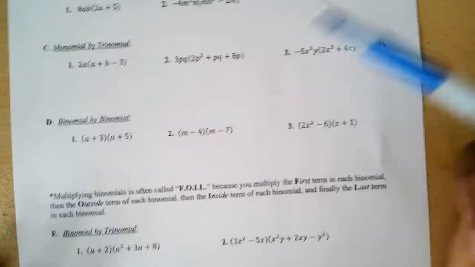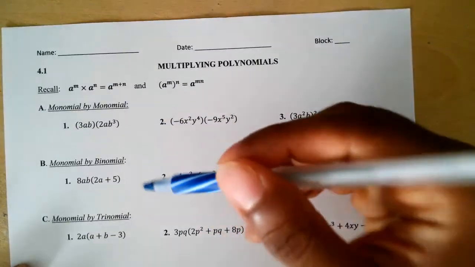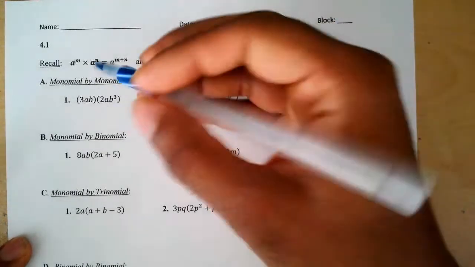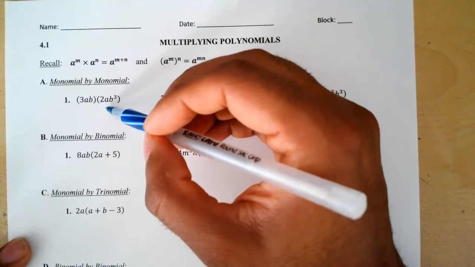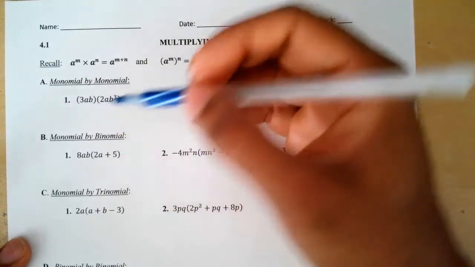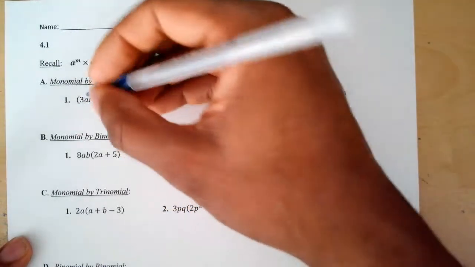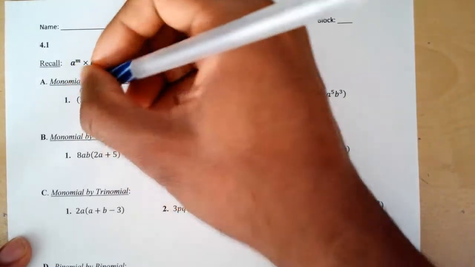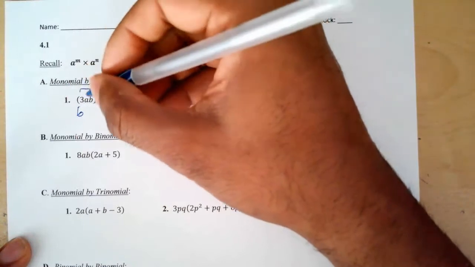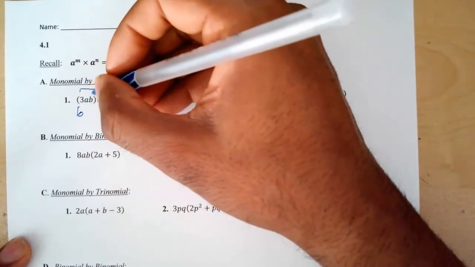Okay. So remember from a previous lesson, a monomial is something with one term. So monomial, monomial, and we're multiplying them. What you're going to do is multiply 3 times 2, so do the coefficients first. 3 times 2 is 6. And then you're going to multiply a times a.